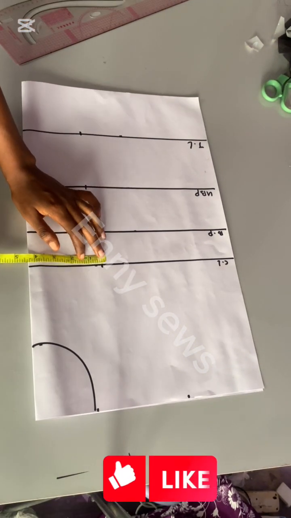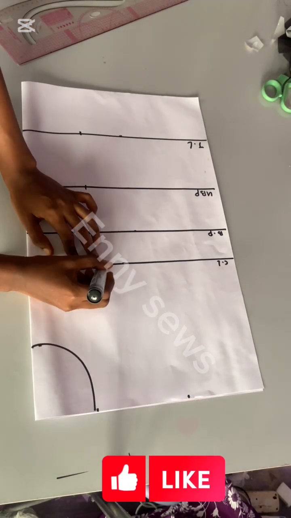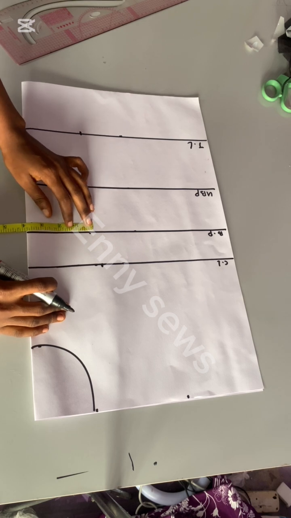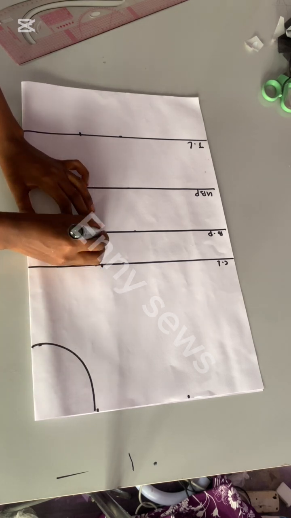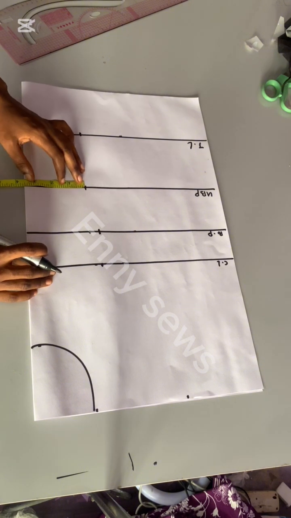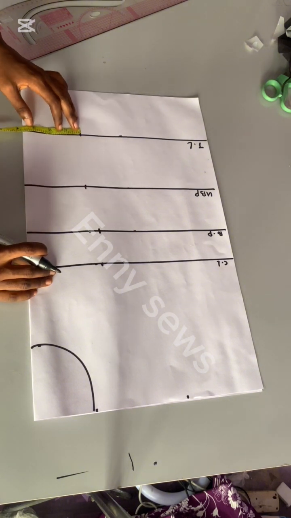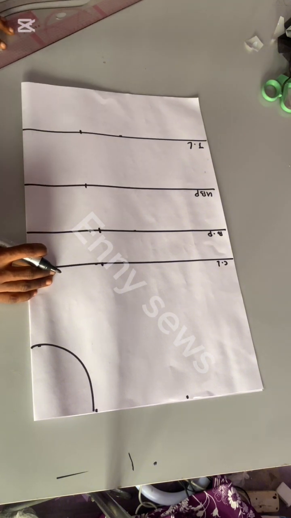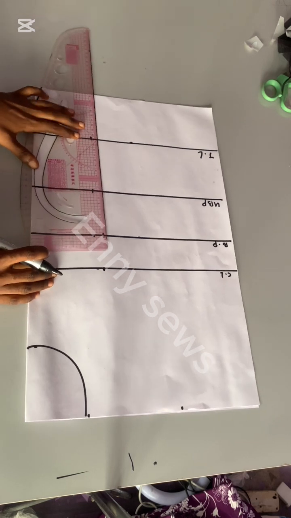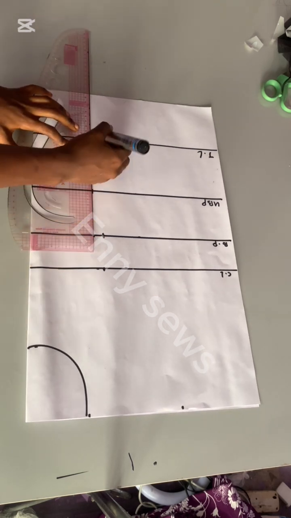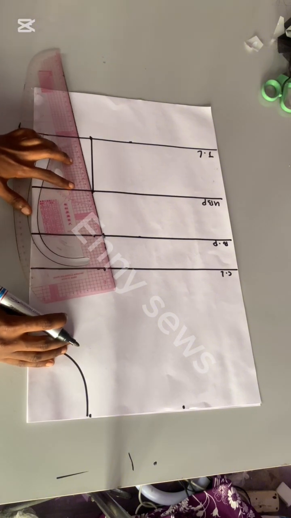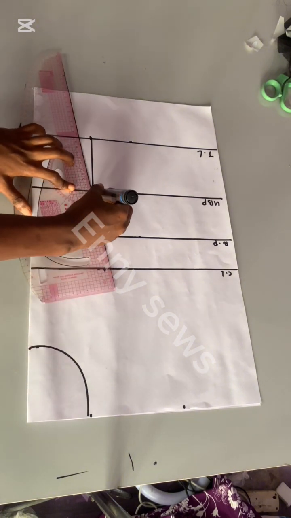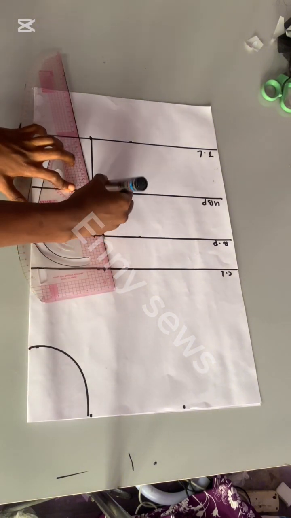Do you understand? So like I said, my chest line, I'm going to mark 4 inches. My bust point, I'm also going to mark 4 inches. That means my nipple to nipple divided by 2. So when I get to the under bust, I'm going to mark 3.5 inches, which means I deducted half an inch. So at the end of the day, after marking it, the shape is going to be slant. Do you understand? So make sure you use your own nipple to nipple measurement.